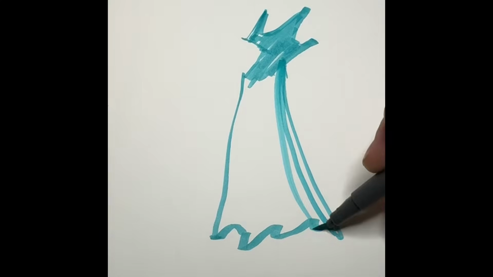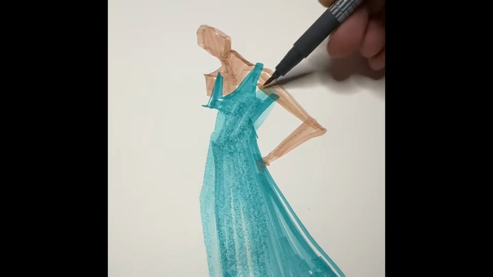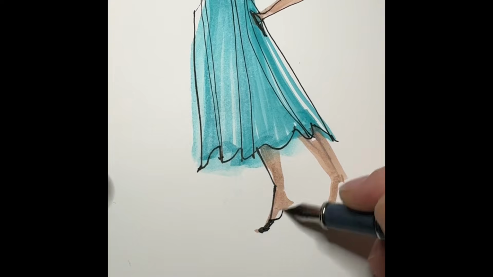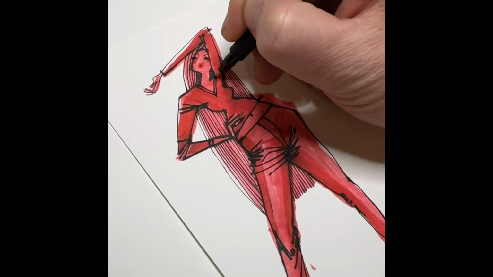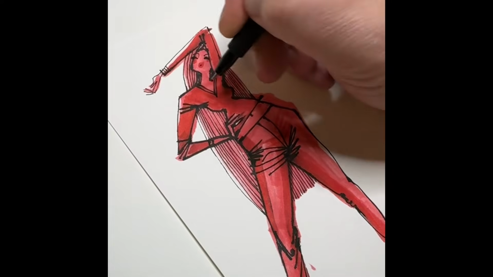Because without a reference, I don't know if I'm going to put the feet in the right place to counterbalance the twist in the hips of this pose. But you can usually tell if I've drawn something from a reference or from my imagination.